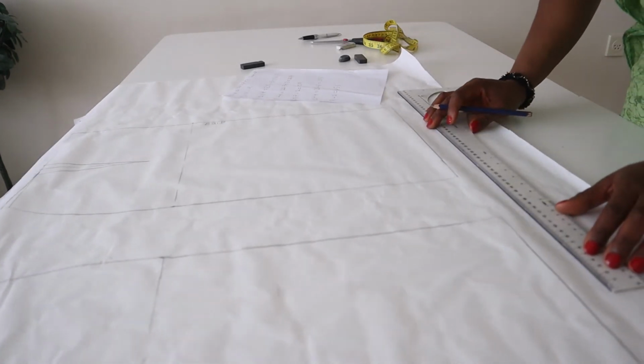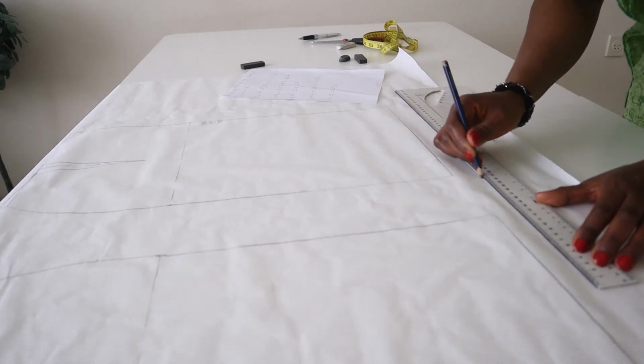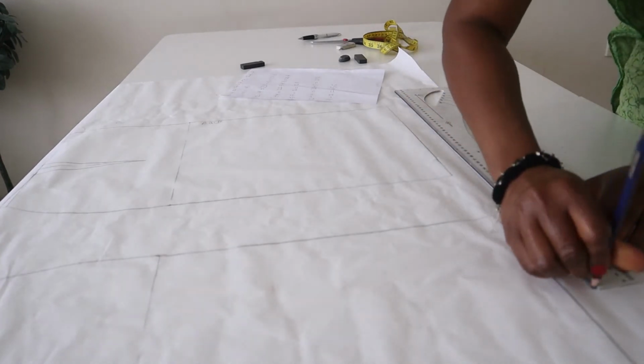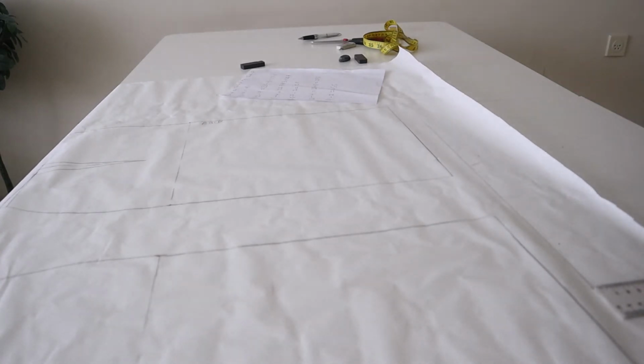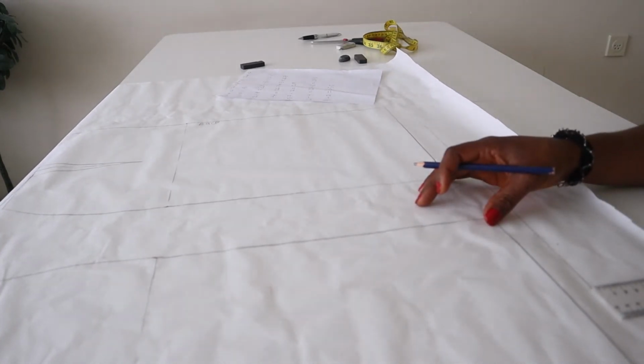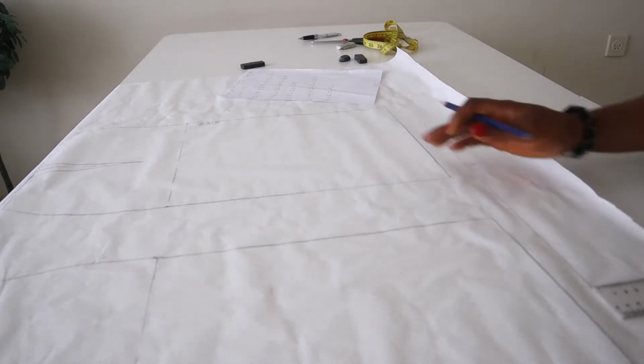We'll draw here 45.5. Then the width of our waistband is 4 centimeters. We'll draw 4 centimeters.